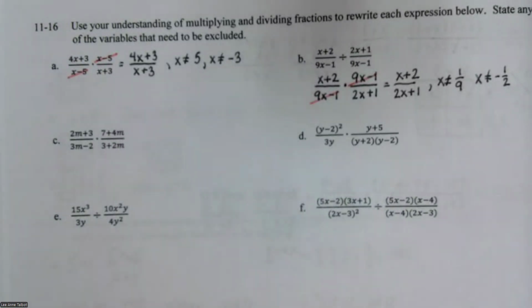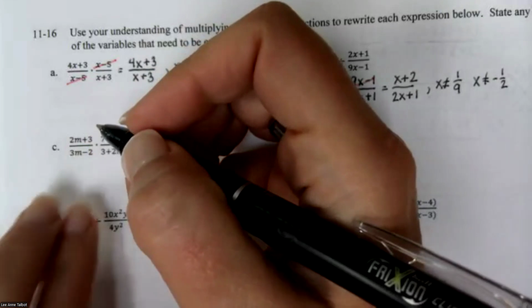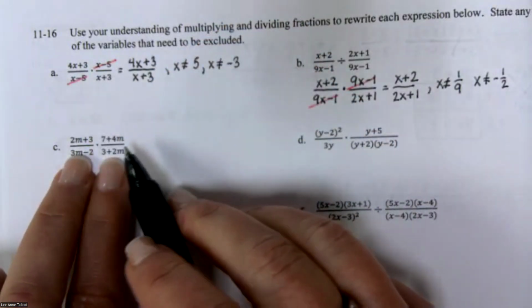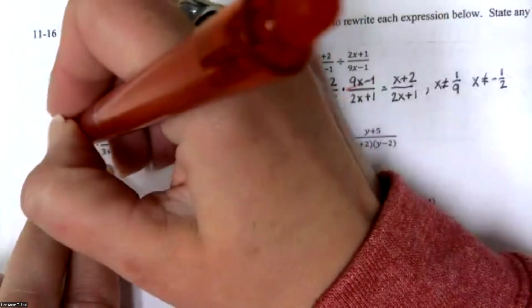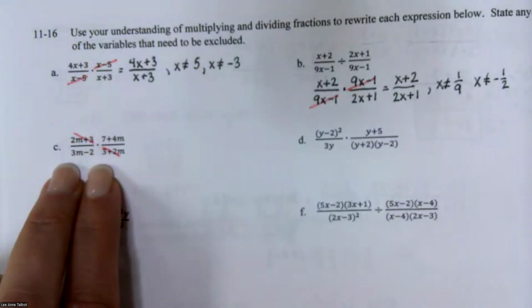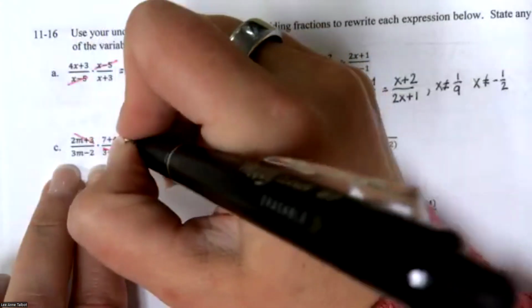Next one. Okay, this one is trying to trick you. 2m plus 3 is the same thing as 3 plus 2m. That's fun. Look at CPM. It's trying to trick you guys.